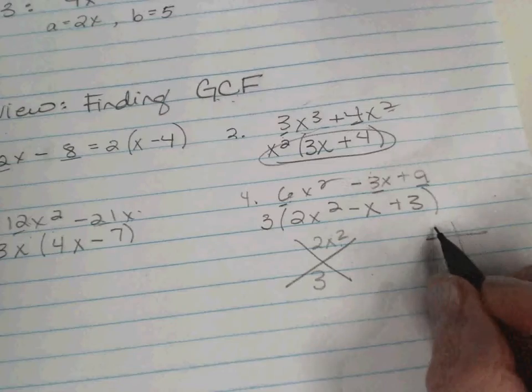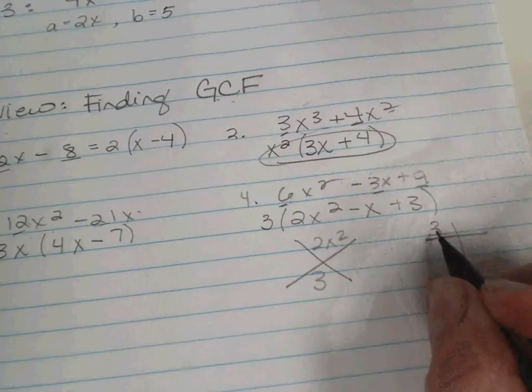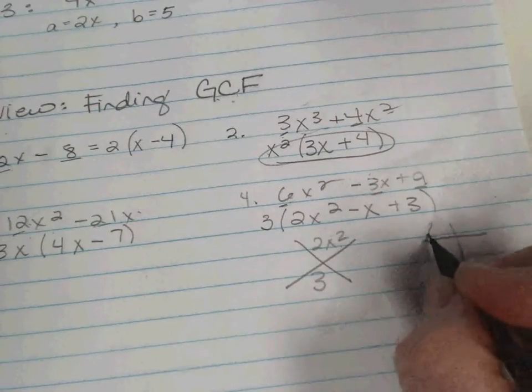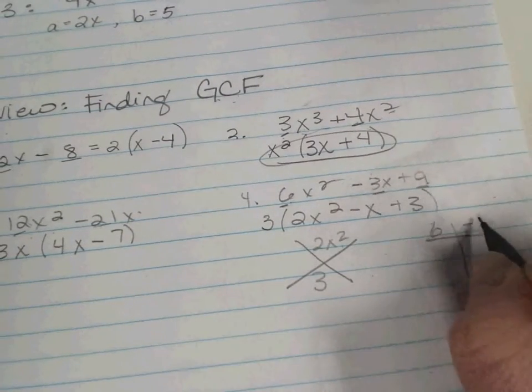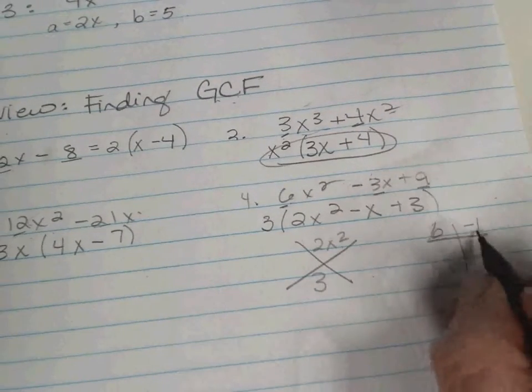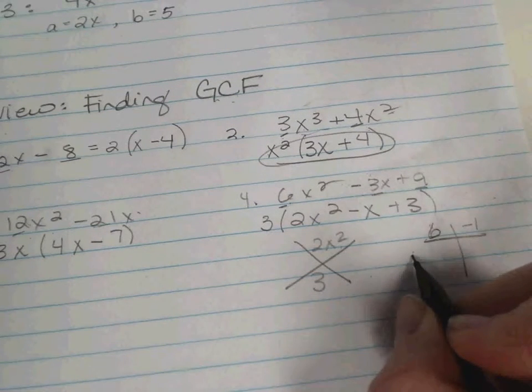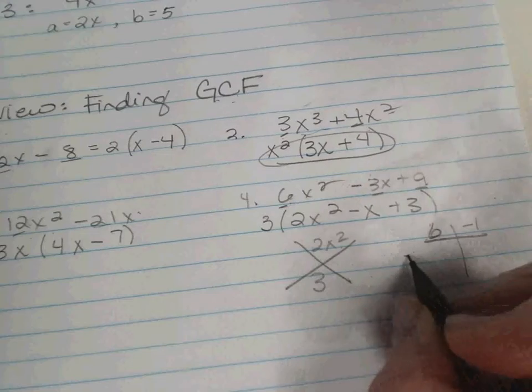We'll figure out what goes on the sides here by putting our a times c, which is 6. 3 times 2 is 6. And then negative 1 for our b value.